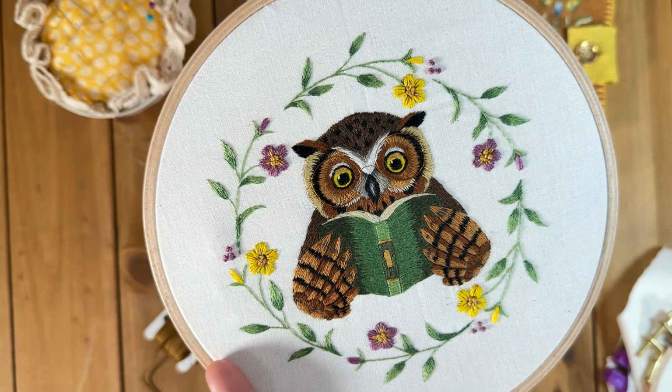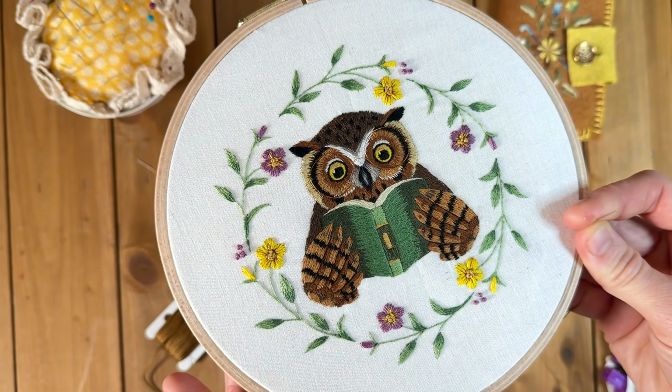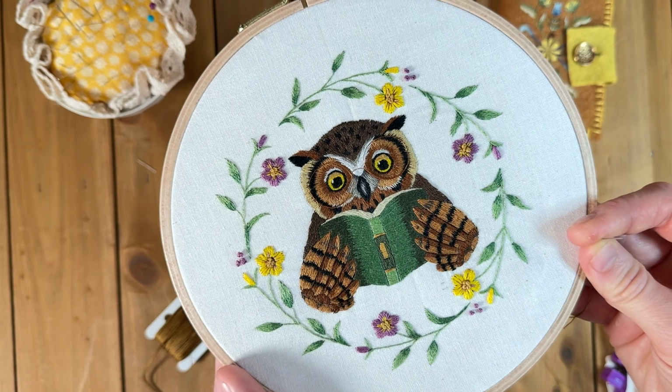I'm going to be going ahead and using this embroidery as an example because some of these might be easier to learn in relation to where the stitches are.